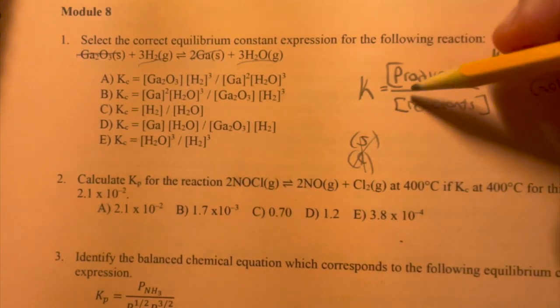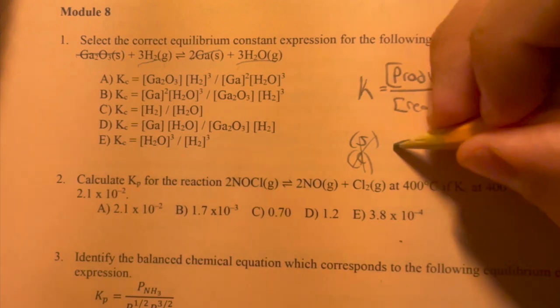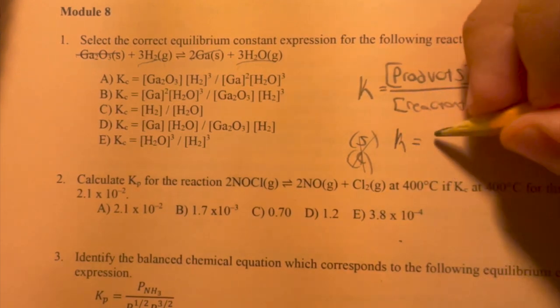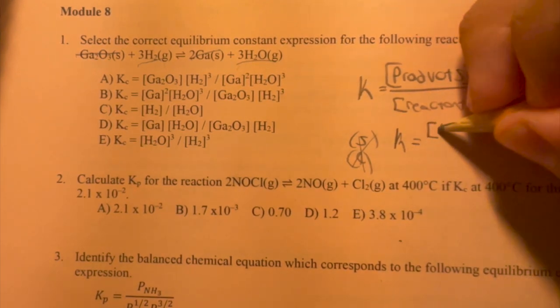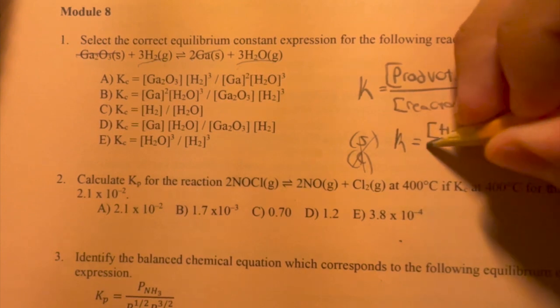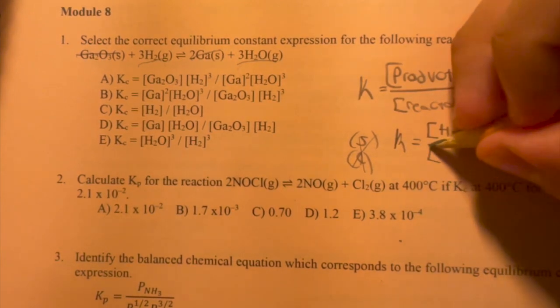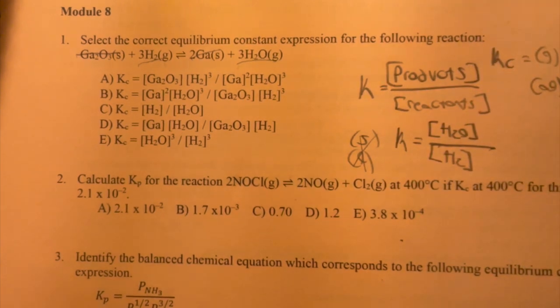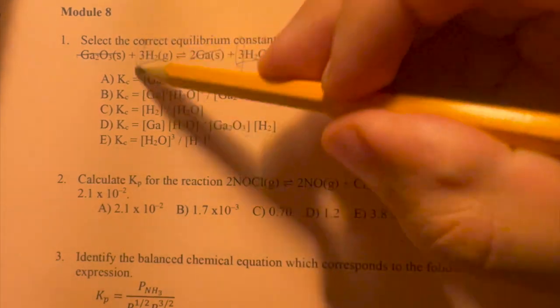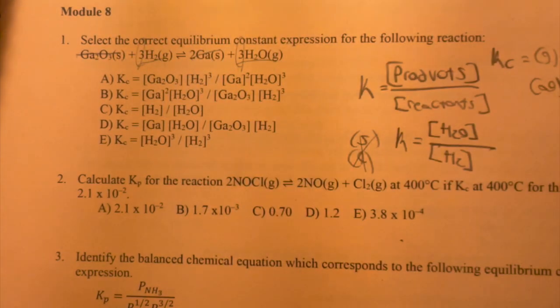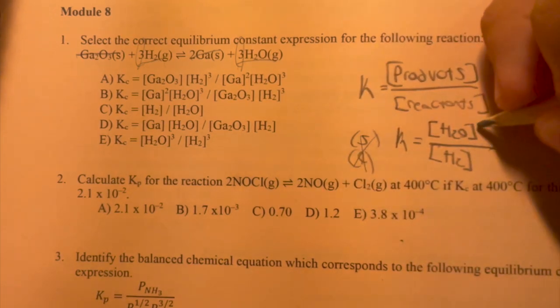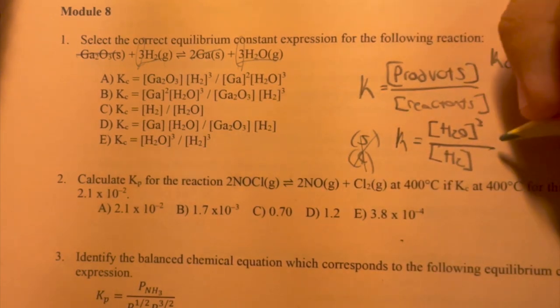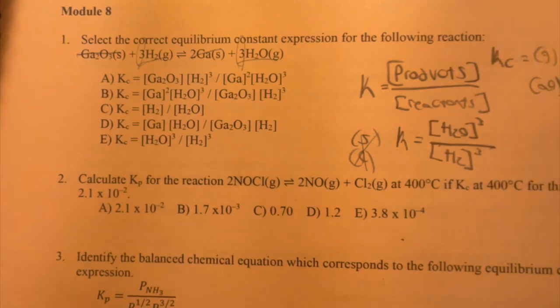So again, K is equal to products over reactants. So then our K expression would be our products, which is water, and our reactants, which is H2, hydrogen gas, right? And then remember, the coefficients act as exponents. So we're going to have H2O cubed and then H2 cubed. So our correct answer would be E.